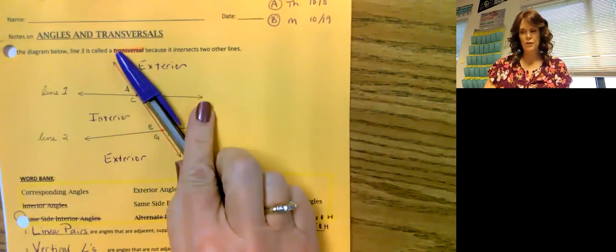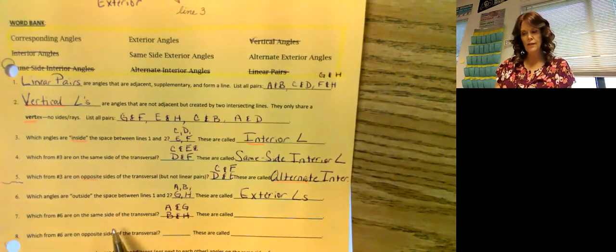Of the exterior angles, which are on the same side of the transversal? Well, A and G are exterior and both on the left side. So A and G. And on the right side, we have B and H. So what do you think we call these if they're on the same side and they're exterior?